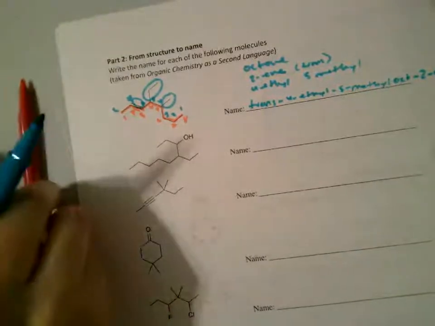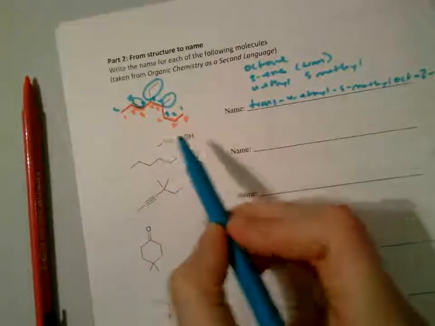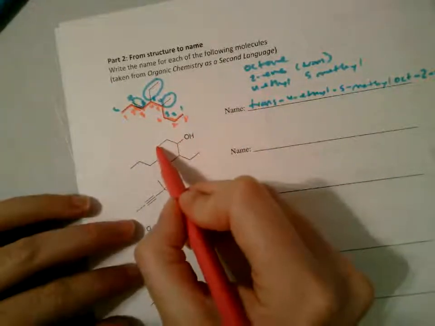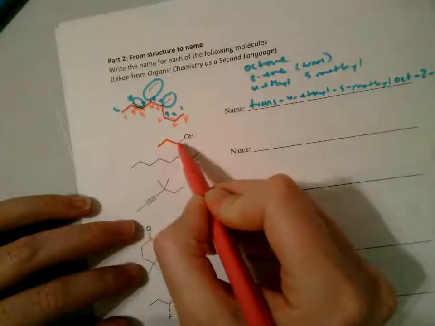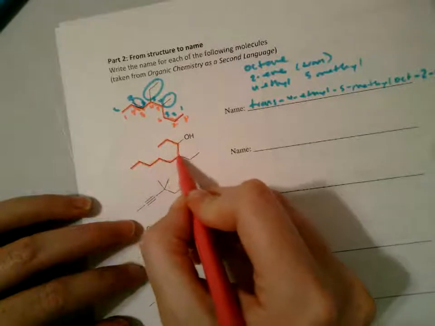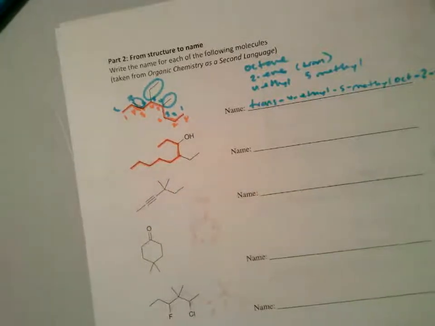Okay. And then this one, I also got a lot of questions about whether the parent chain starts right here. And the answer is no. The parent chain is going to contain the alcohol, meaning it has to be directly bonded to the alcohol, but it doesn't have to start at the alcohol.